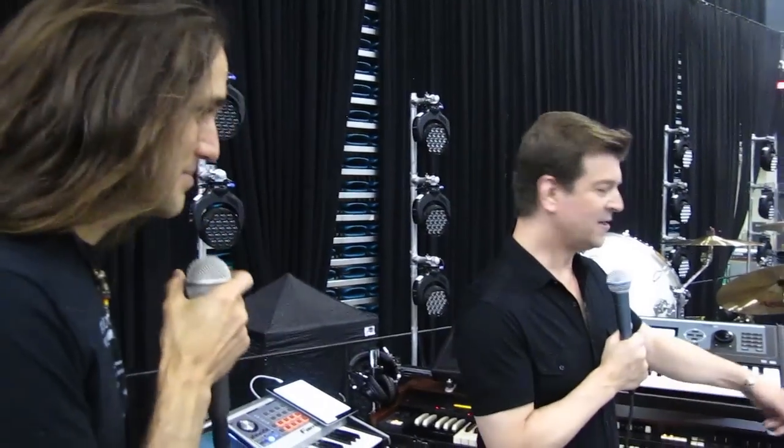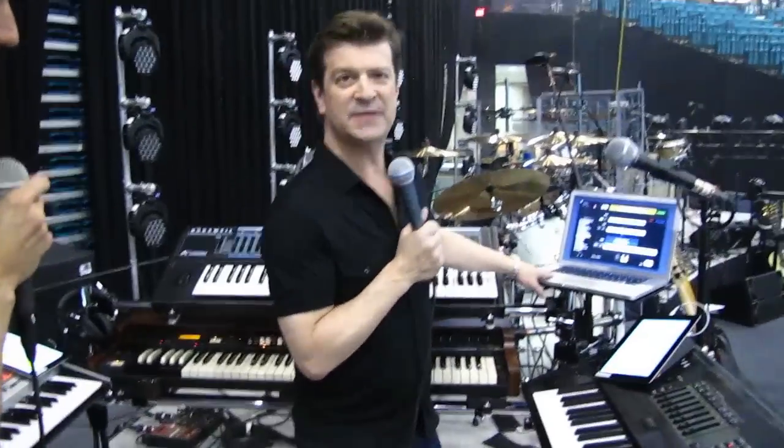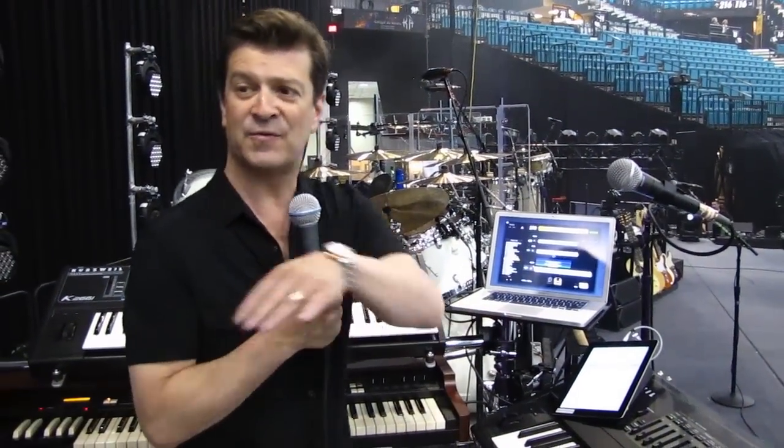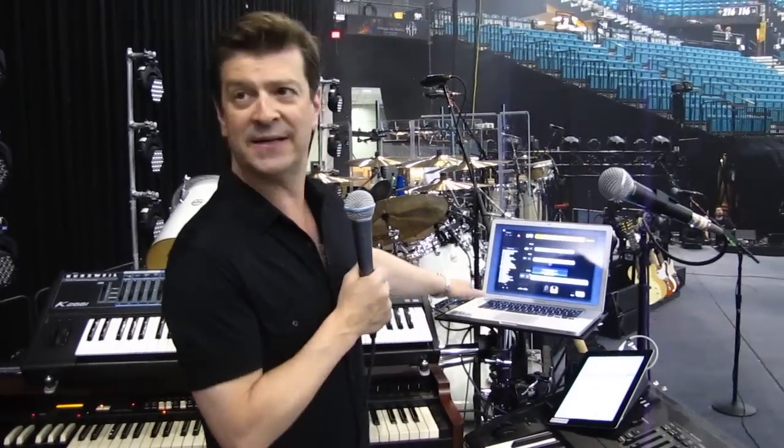All right, we're back with David Rosenthal, and now we're going to go for part B of the onstage rig. Yeah, so just continuing along the little tour here. So this is my screen sharing computer. This is not running MainStage. MainStage and all of my stuff is running below the stage. Right. But this is how I can see what's going on.